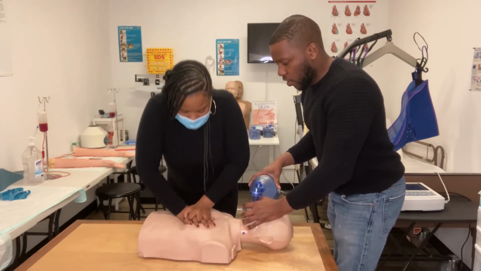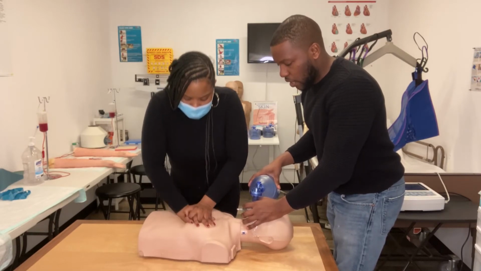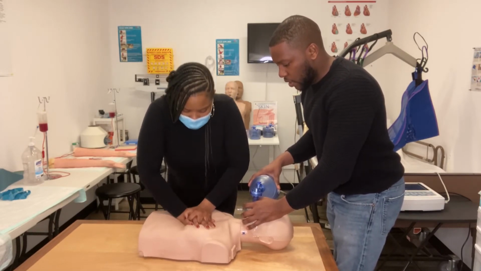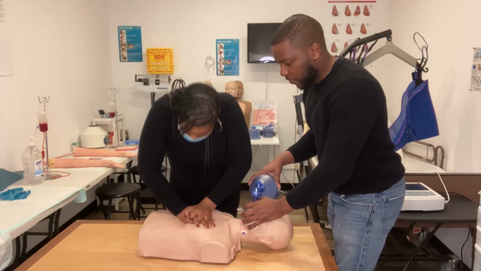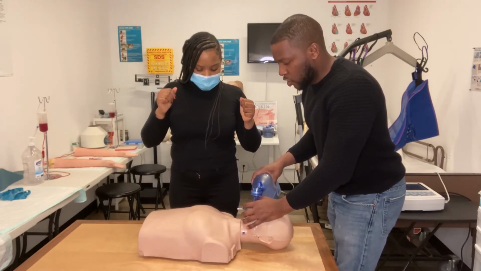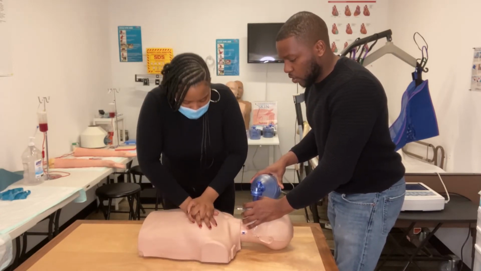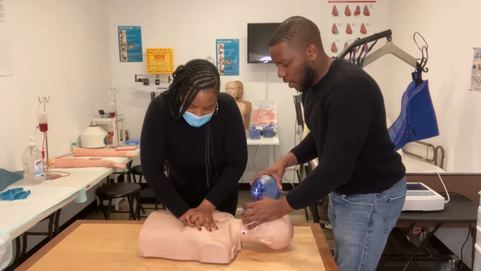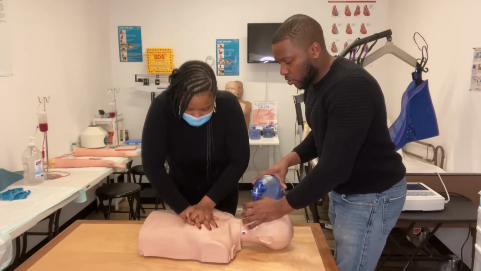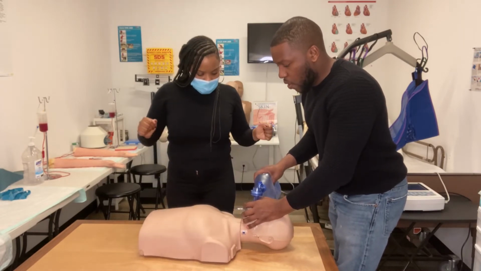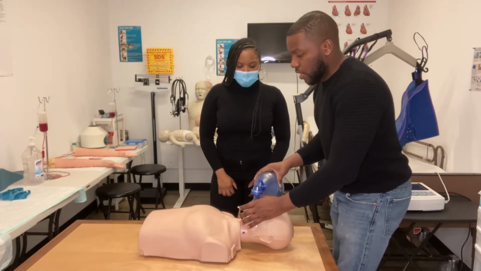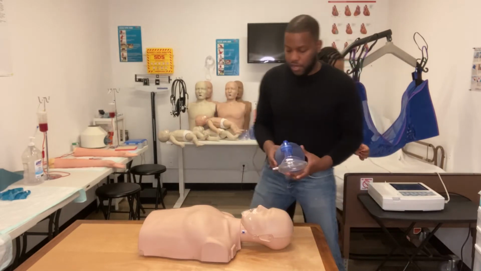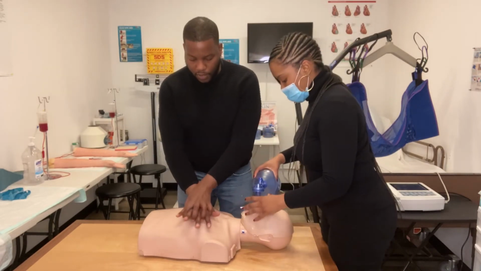Compressions, 1 to 15, and 1 and 2. So this is the 5th cycle. We're going to switch right after. Compressions 4 through 15, and 1 and 2. So let's not take more than 10 seconds to swap. Here you go. All right.